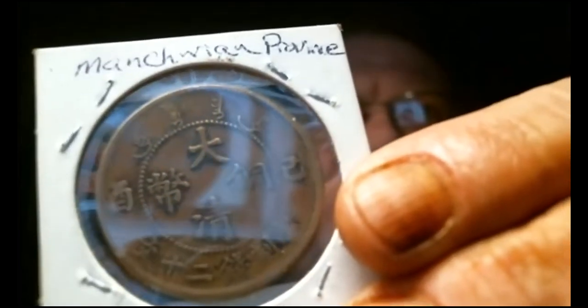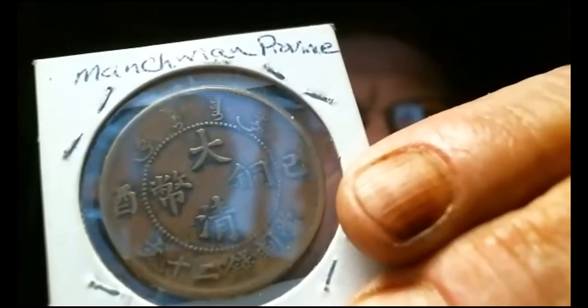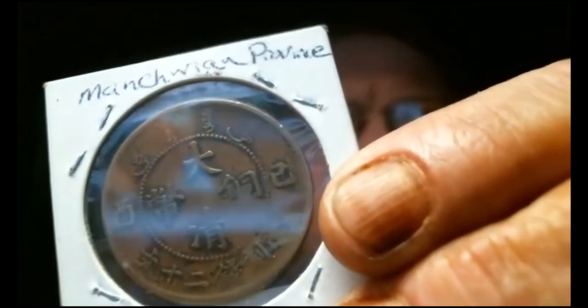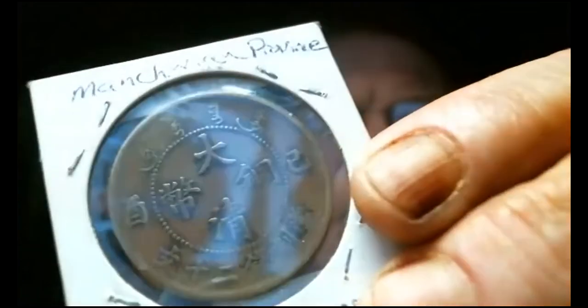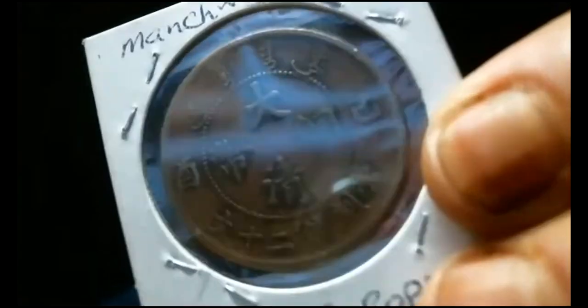That's where you would find out what dynasty it comes from in 1909. And then pretty much after that, they started doing normal currency. I don't know if it's normal because a lot of people are not sure if it's Korean, Japanese, or other countries down there. But here's one that's pretty old.